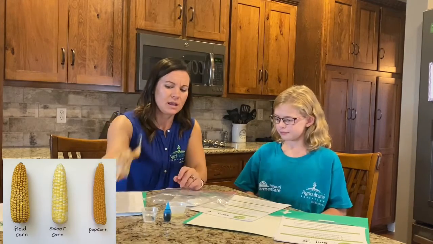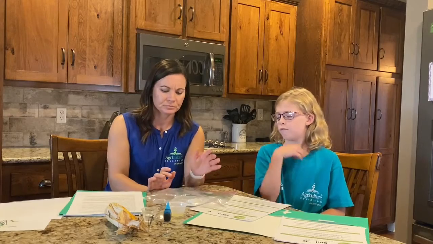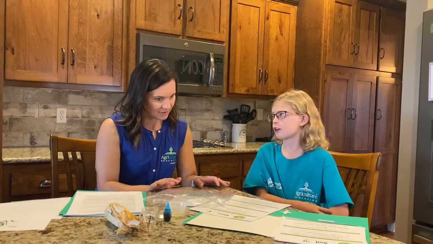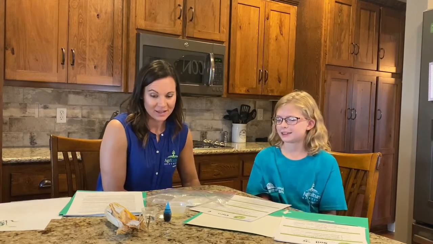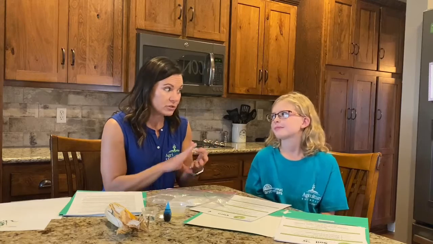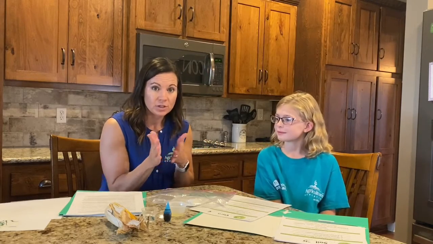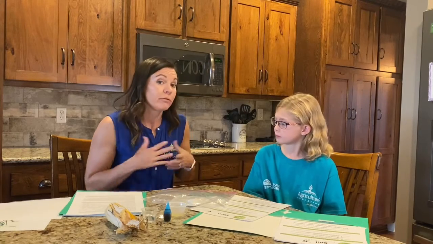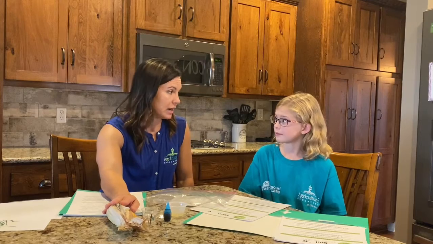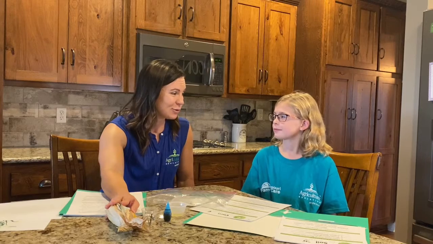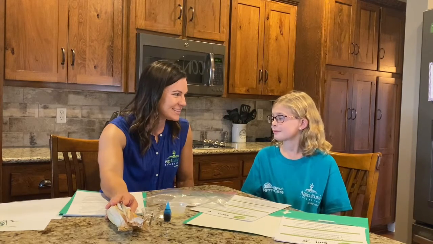What are some of the things that field corn can be used for, Mia? Vegetable oil, livestock feed, and car gas. Very good. Yep, all of those things are big uses of field corn. Field corn is used in livestock feed, like for chickens, pigs, cattle, turkeys. All of their feed rations can have field corn in it. Ethanol is a type of fuel that is made from corn, and it can be used to power cars and trucks and vehicles on the road, which is pretty cool that we're growing fuel out in the fields.